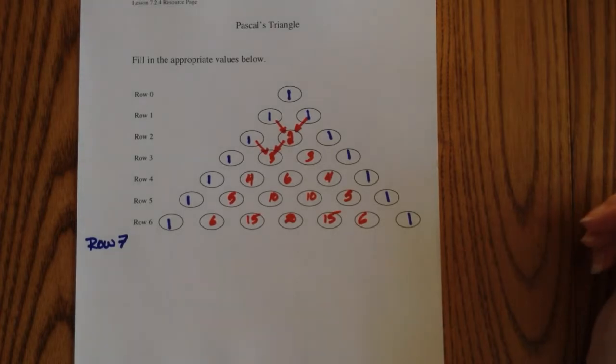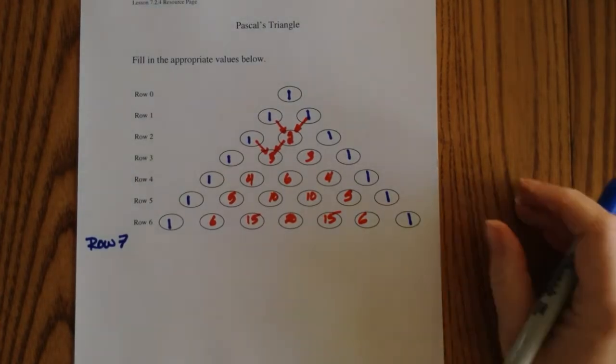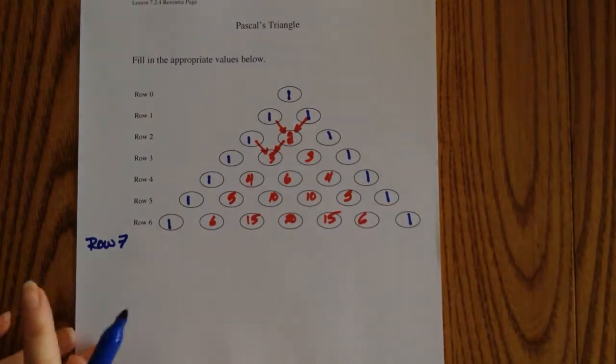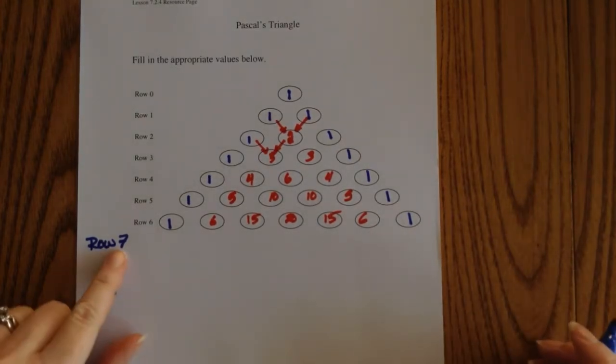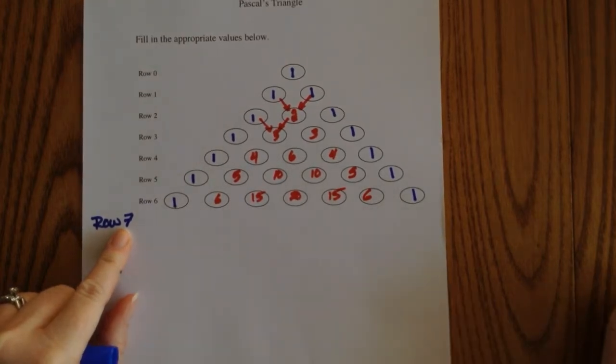Either we're out of toilet paper, or we are out of patience, or we don't want to have to make a giant triangle. Is there a way, freestanding, that we can crank out row 7 without doing the whole thing? And of course, if I ask for row 7, I could easily ask for row 17 or row 70 or row 50. I can do any row I want. Can I generate these all at once?